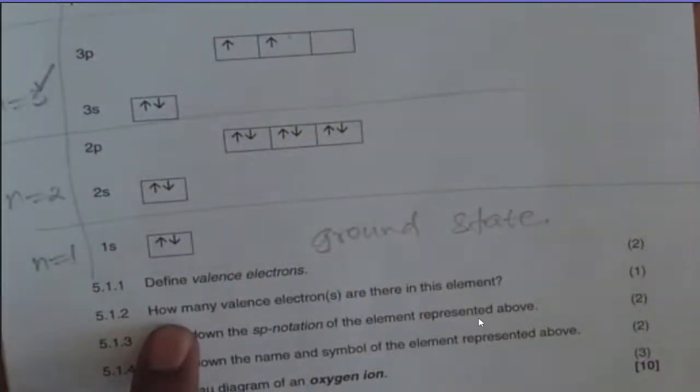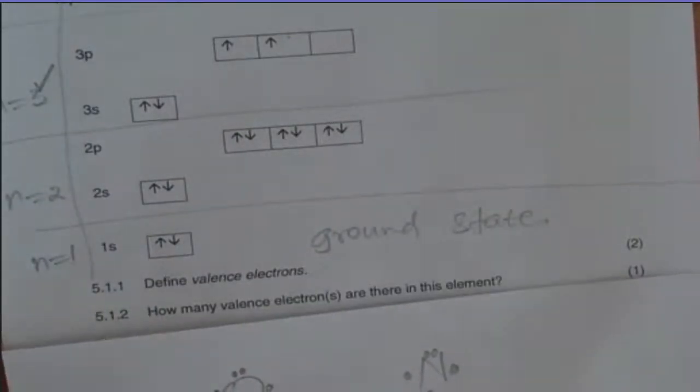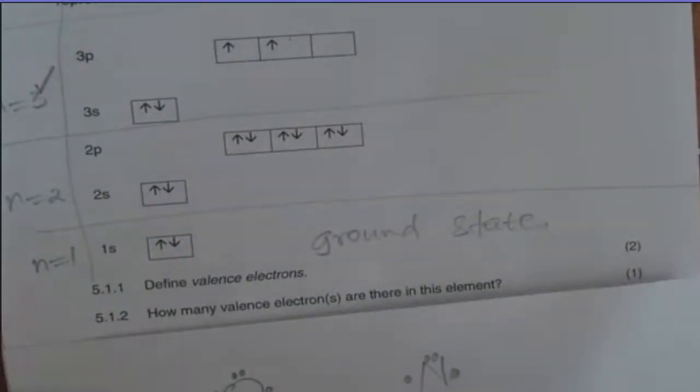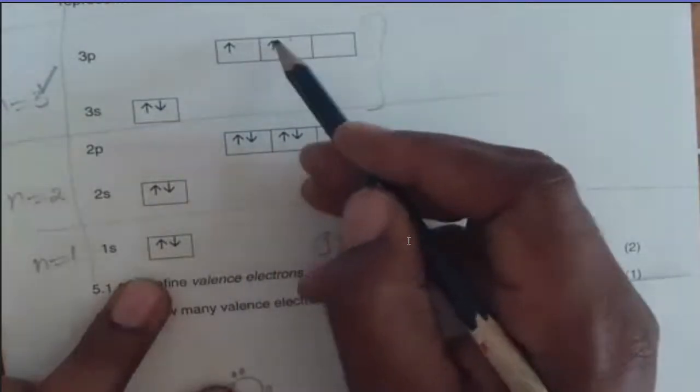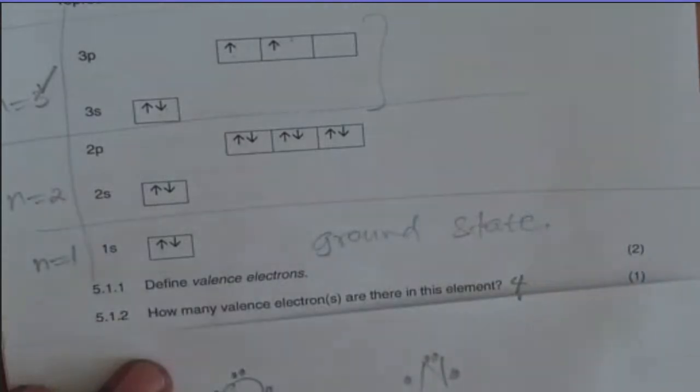So for this question, how many valence electrons are there in this group? Because it's the outermost energy level, 1, 2, 3, 4. How many electrons are there? So you're going to say it will be 4.